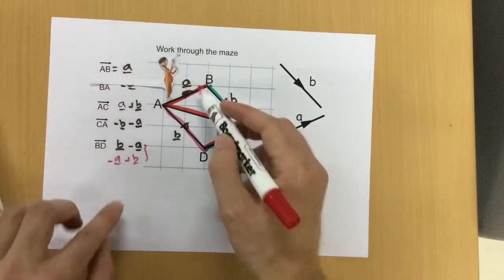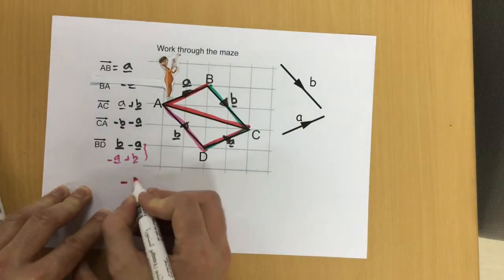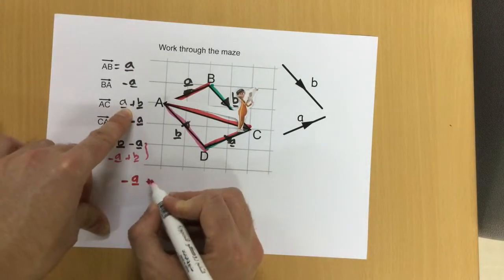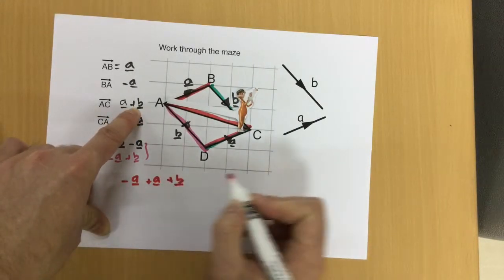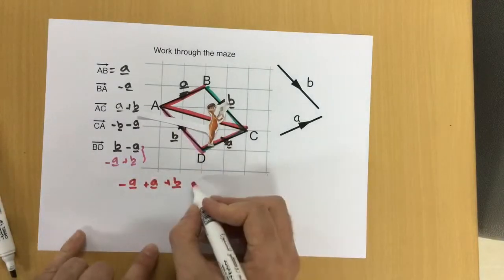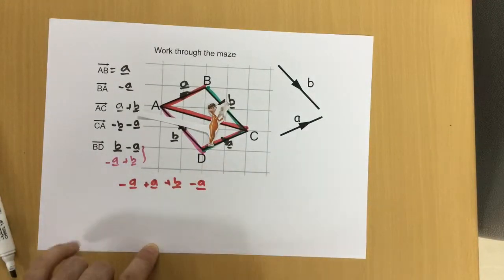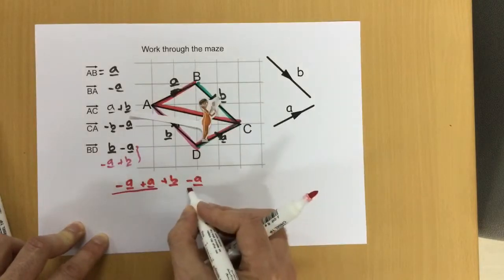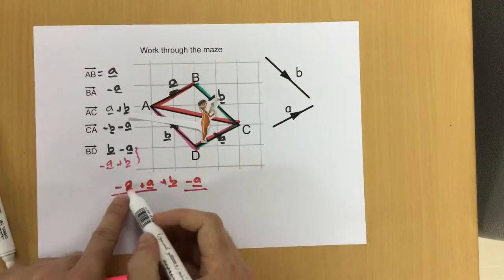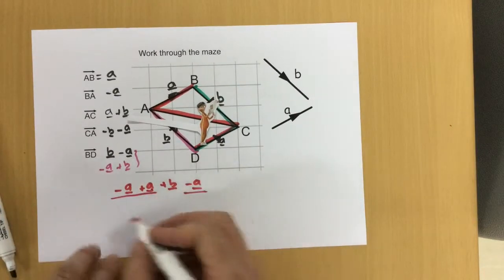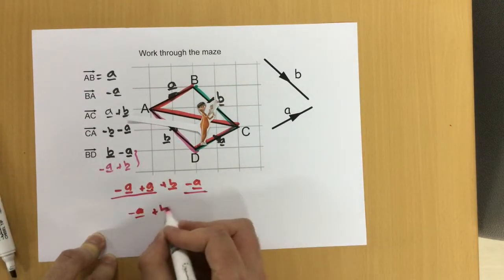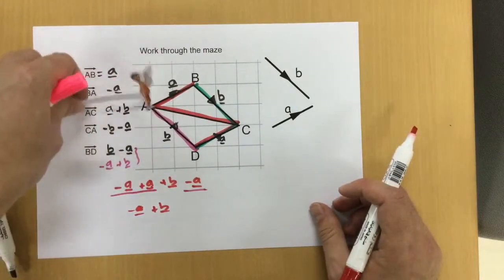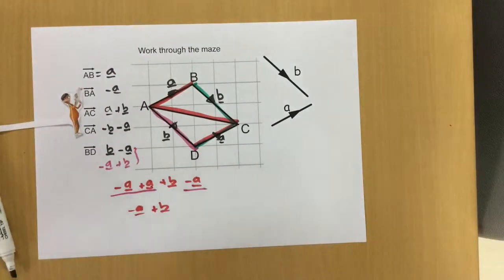So B to A is backwards along A, so it's negative A. A to C, well, earlier we found it was positive A and positive B. And C to D is that negative A. Let's have a quick look. So we've got a negative A, plus A, minus A. So a minus and a plus is 0. So it's minus A left over, plus B. And look, once again, it's exactly the same. No matter which path you take, you get the same solution.